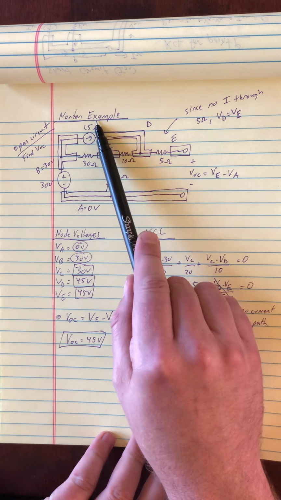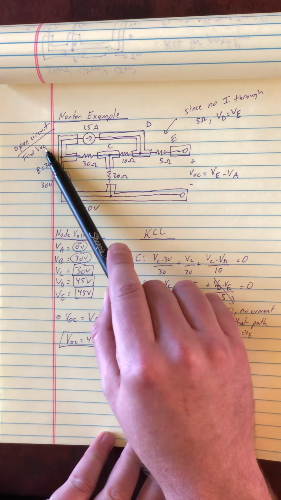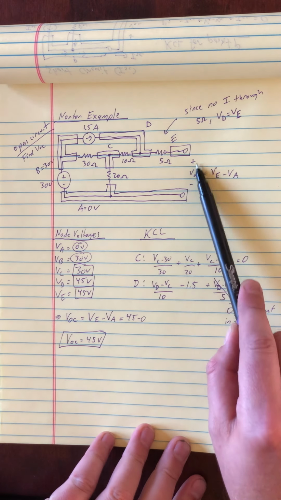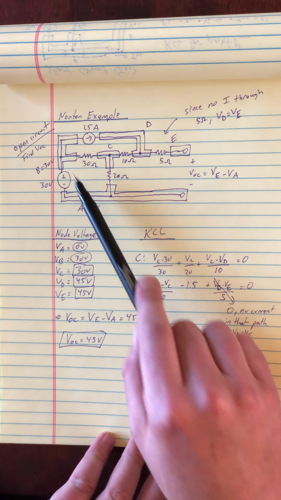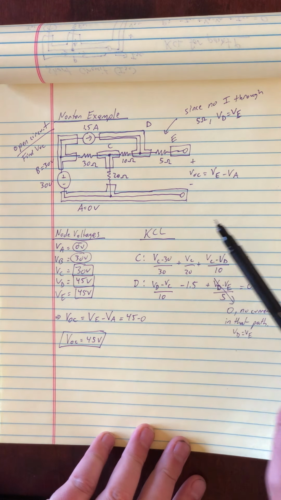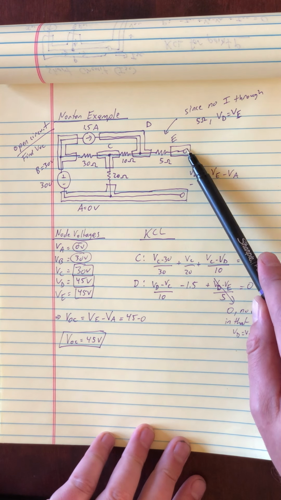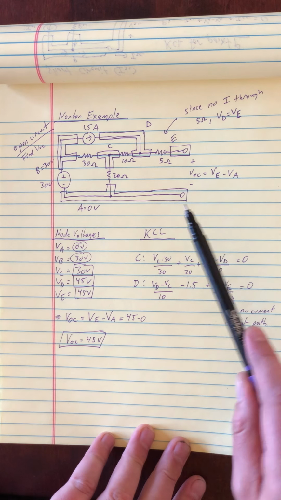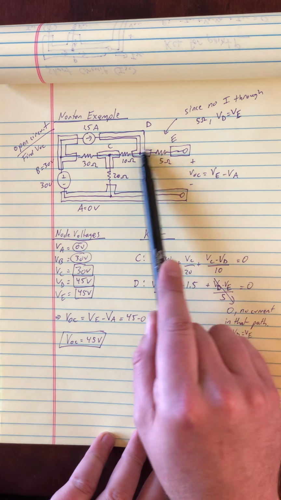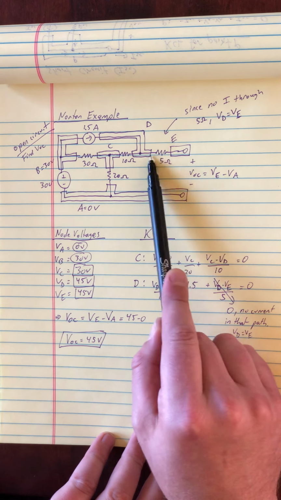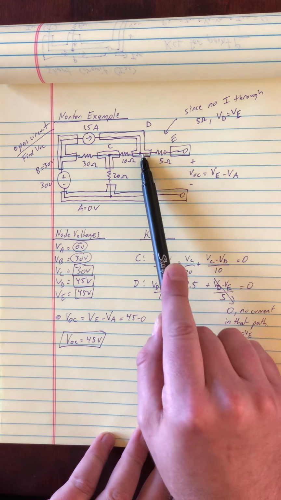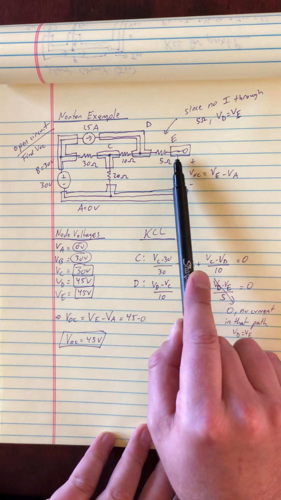So in this first solution, I'm doing the open circuit, and I want to find the open circuit voltage. Here it is, and I've labeled all my nodes A, B, C, D, and E. You can see the solution for the open circuit voltage will be VE minus VA. One thing of interest by inspection: I can see that this 5 ohm resistor leads nowhere, and so there can't be any current through it in this situation.